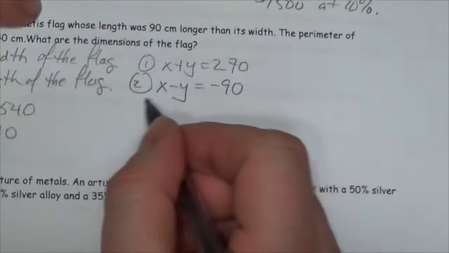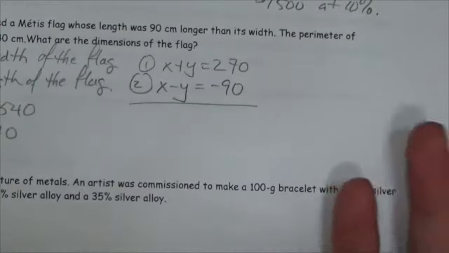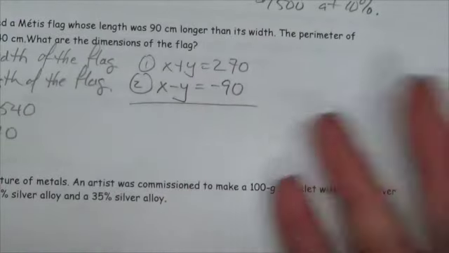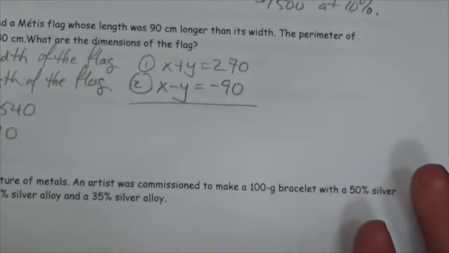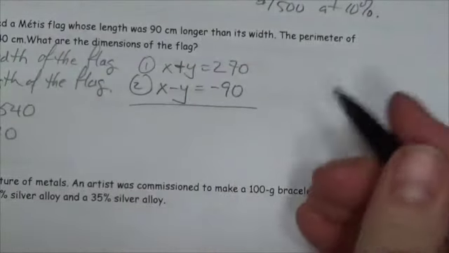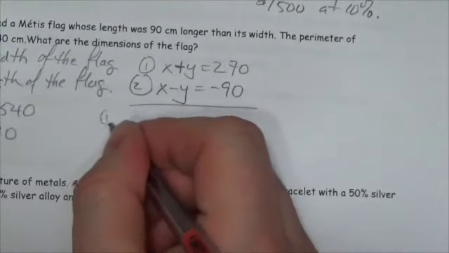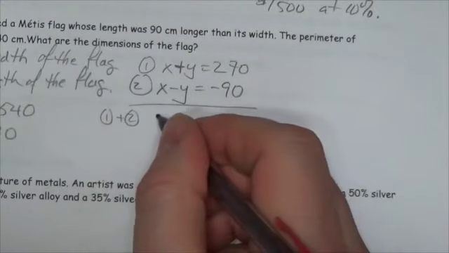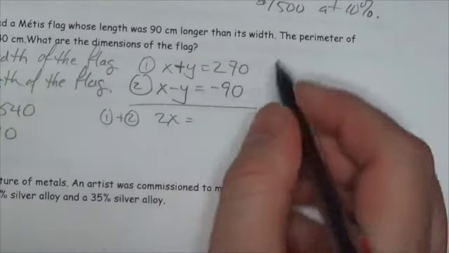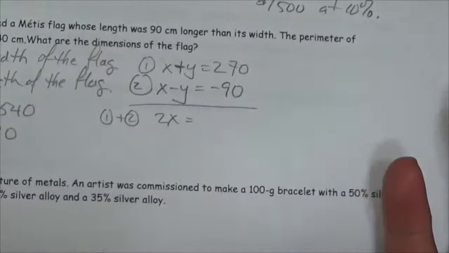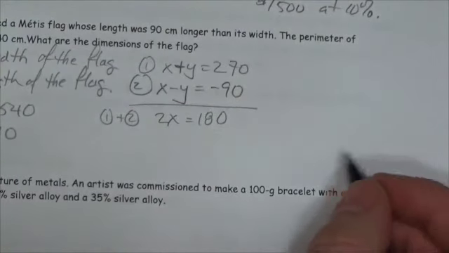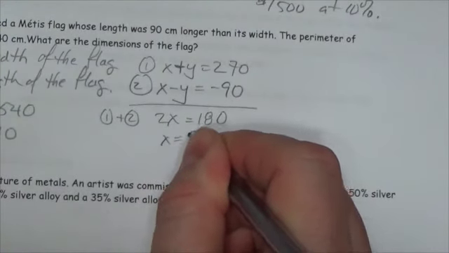In this case, I can basically do whatever I want, because whether I add or subtract, I'm going to end up eliminating one of these variables. But let's add. Adding is in general an easier operation, and it's going to get rid of the y here. So equation 1 plus equation 2 is going to get me 2x. Y minus y will disappear. 270 minus 90 is 180. And if I divide by 2, I get that x is 90.